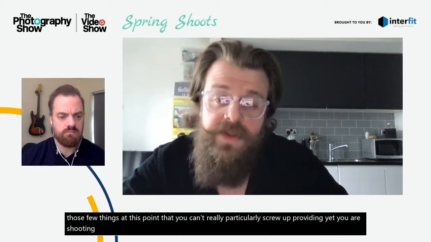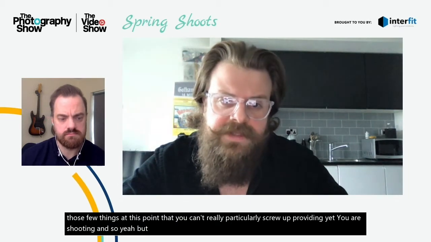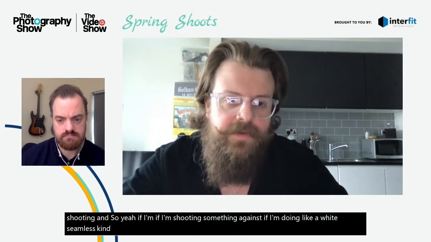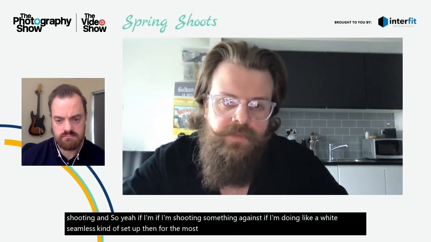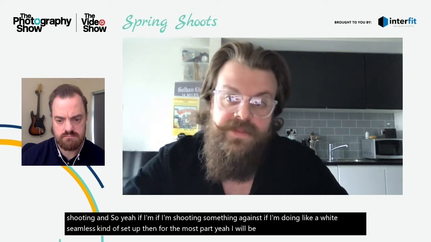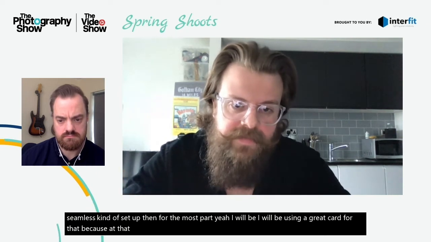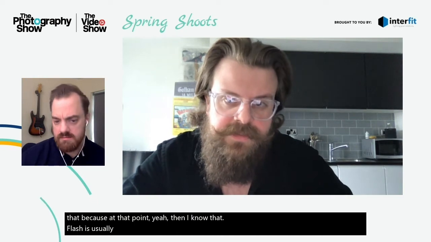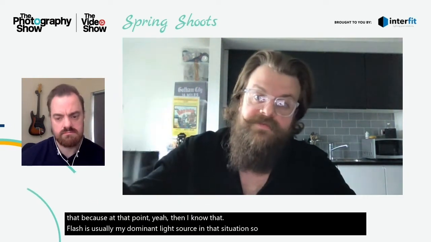But no, if I'm doing like a white seamless kind of setup, then for the most part, I will be using a grey card for that, because at that point I know that flash is usually my dominant light source in that situation. So therefore I can have those values.